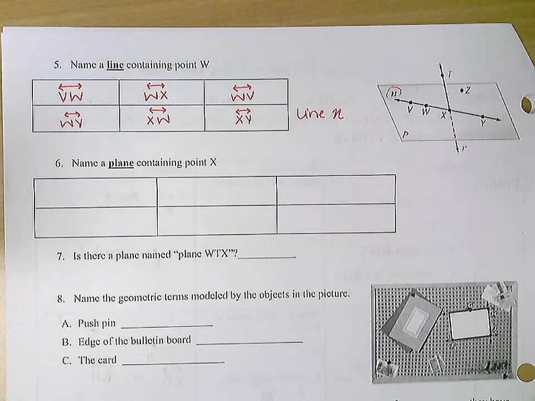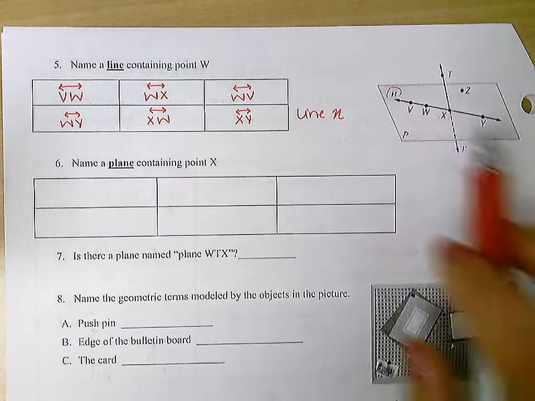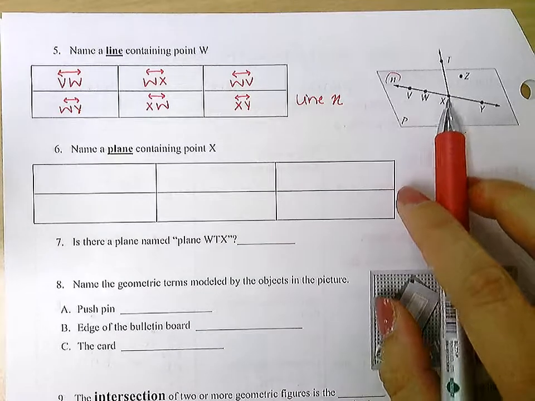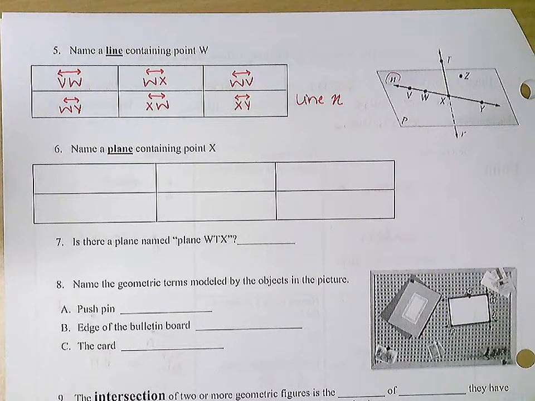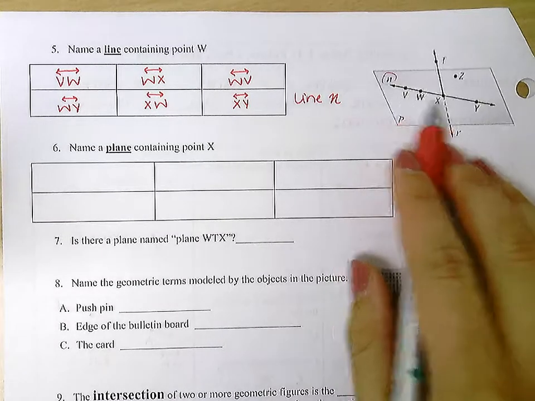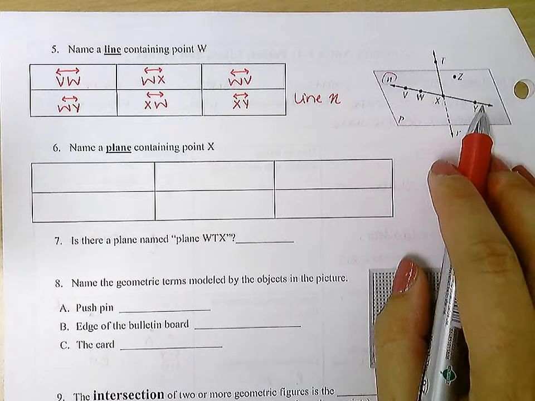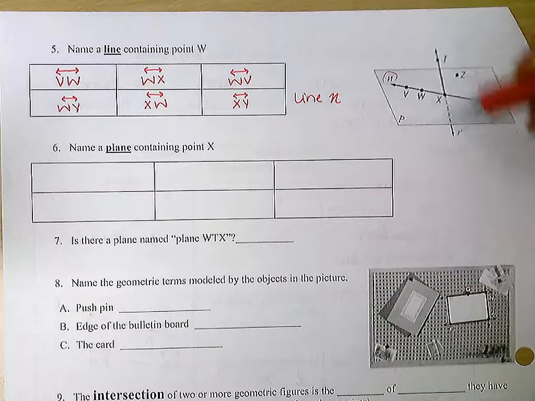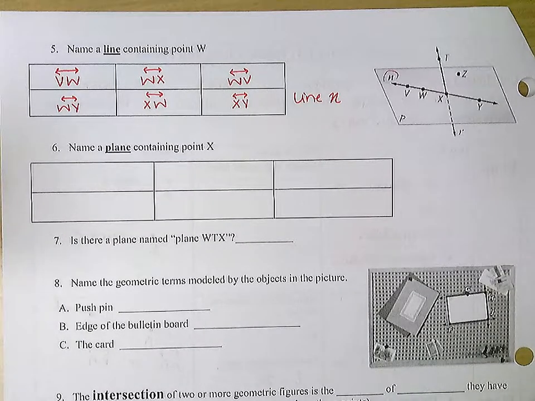Now, naming a plane, that's when you use 3 letters. So that's what we're going to do next. So we want to name a plane containing point X. Now, to name a plane, you need 3 non-collinear points. So they can't all lie in this same line. Can't all lie within one line.